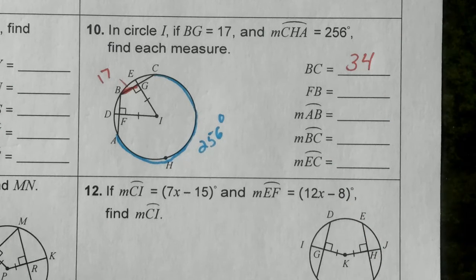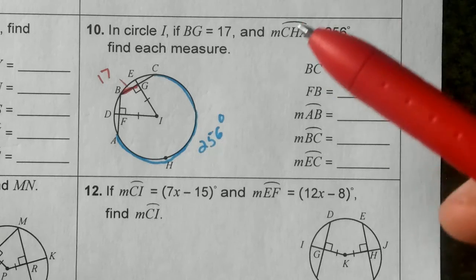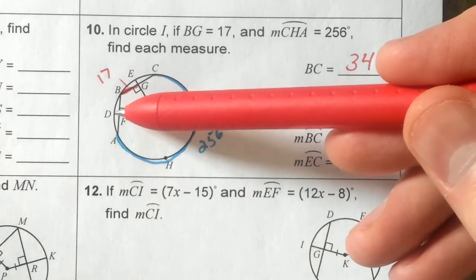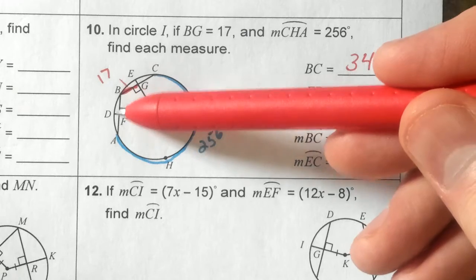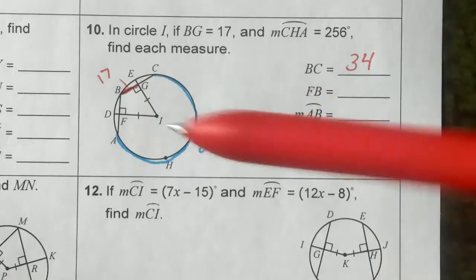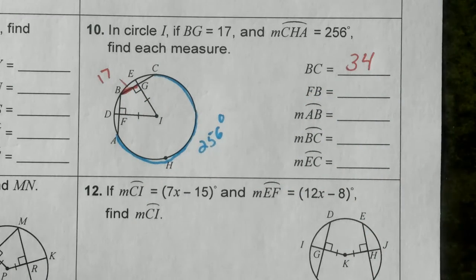Okay. Now FB. Okay. FB is also half of the chord, and we've already said that the chords are the same, right? They're both bisected. So FB also has to be 17.